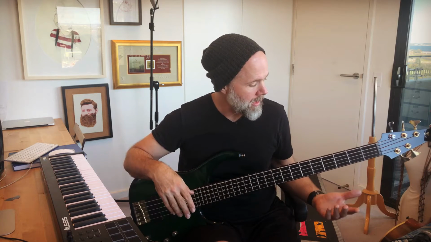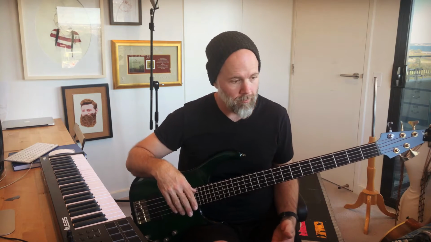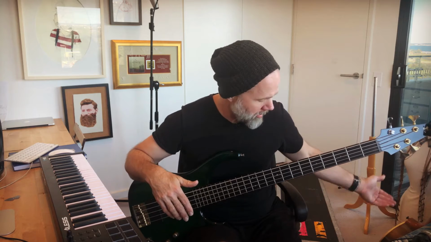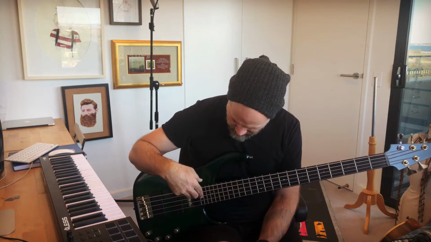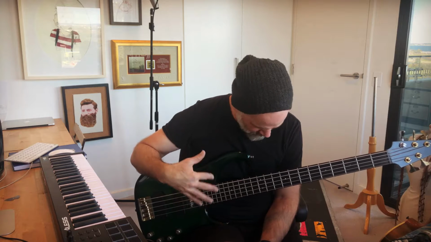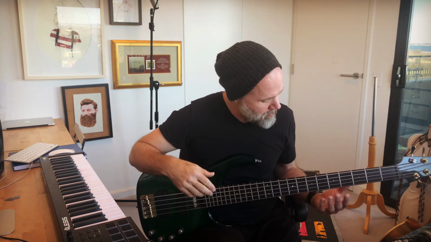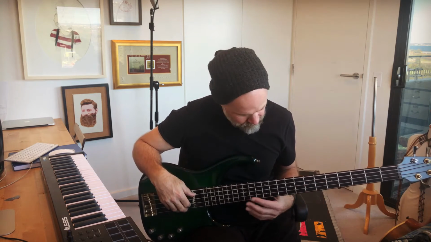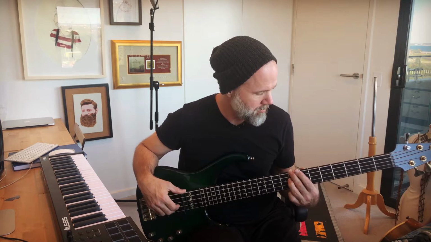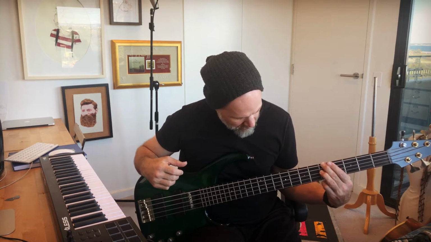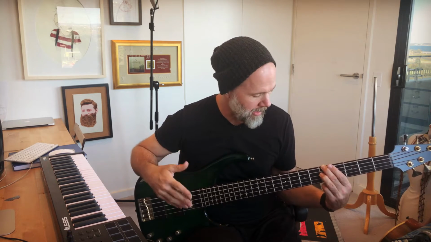The song is in C minor, drop C tuning on the guitars and the bass: C, G, C, F, B flat on this particular bass. The main progression is C minor, A flat major, and F minor in the key. C Aeolian mode or C natural minor.